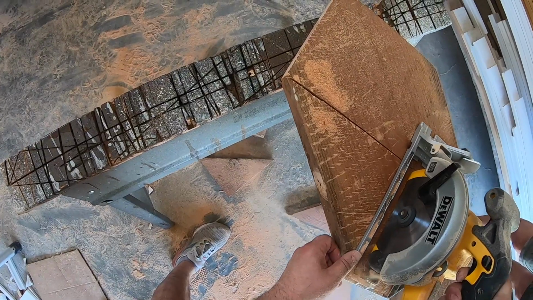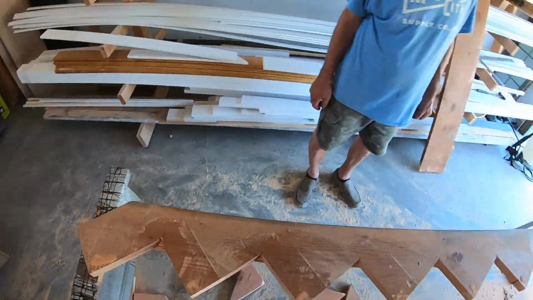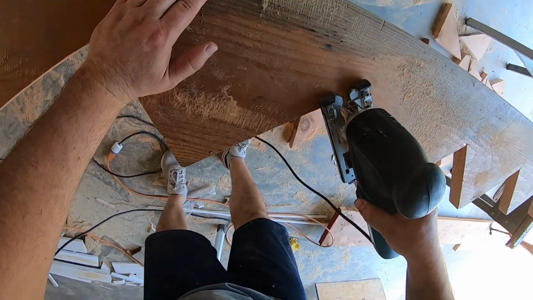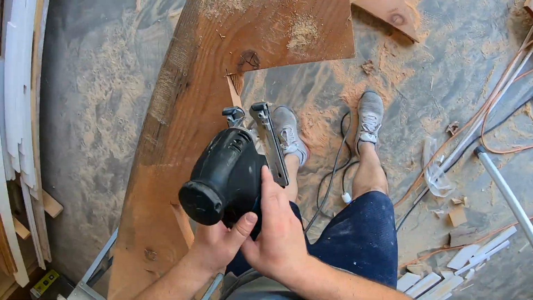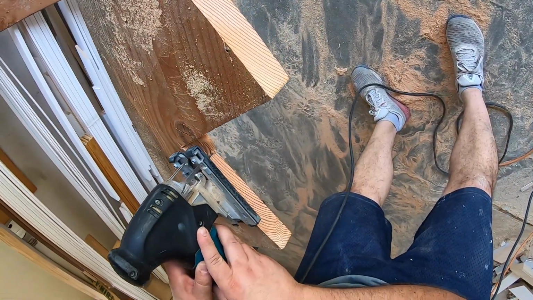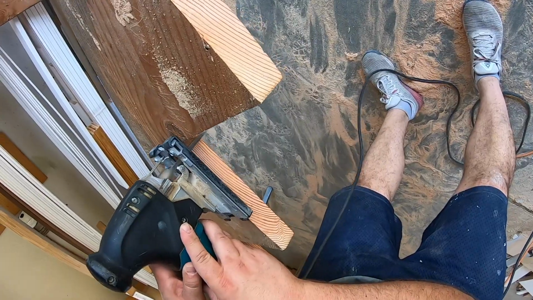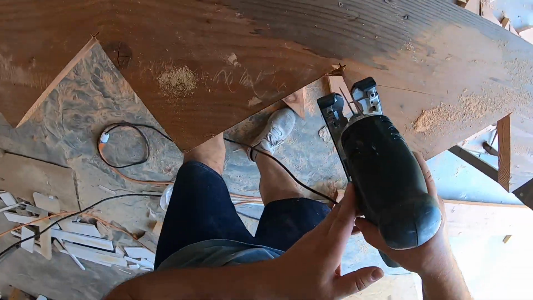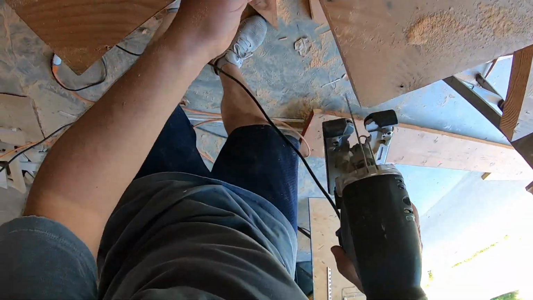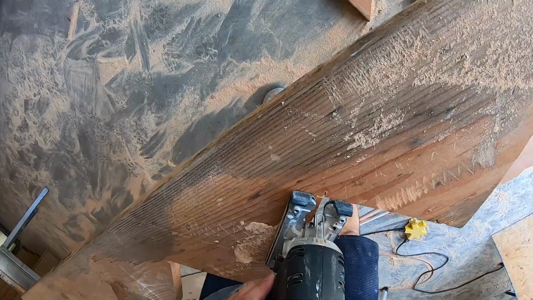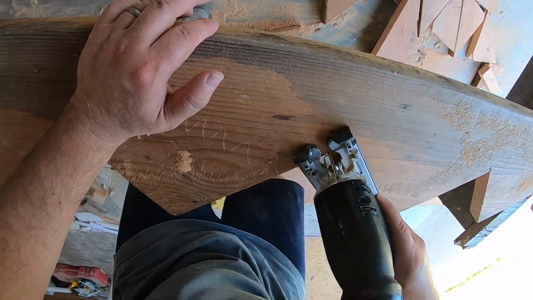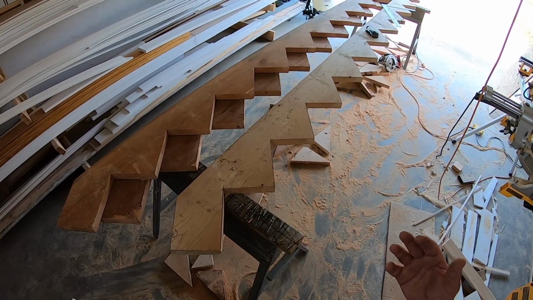One more. Sawzall or jigsaws over there. All right, so I have all three of my stringers laid out and cut.